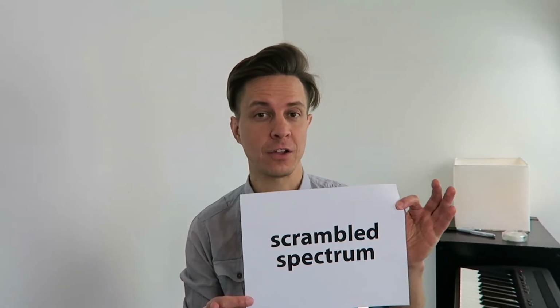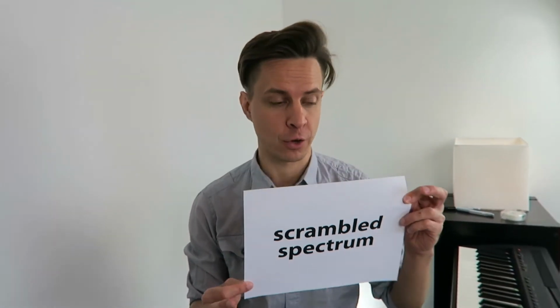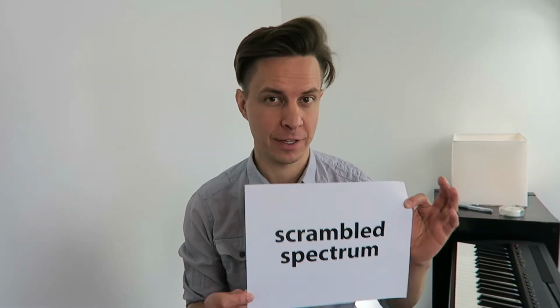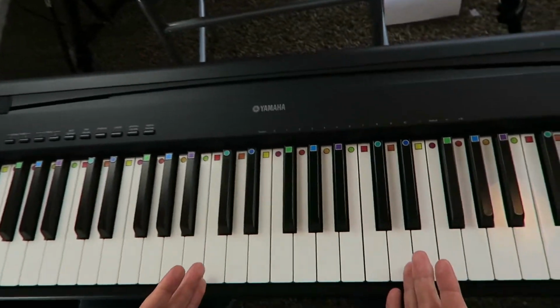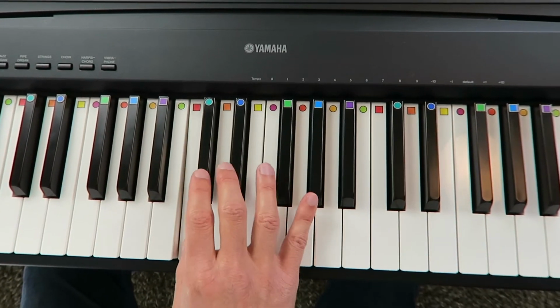Hey guys, in this theory in 3 minutes, we're going to look at why the chromatic scale is a scrambled spectrum of color. Why are all the colors mixed up in the chromatic scale? To illustrate, let's look at the chromatic scale to see what it looks like and what it sounds like on the piano keyboard, for example, starting on C.